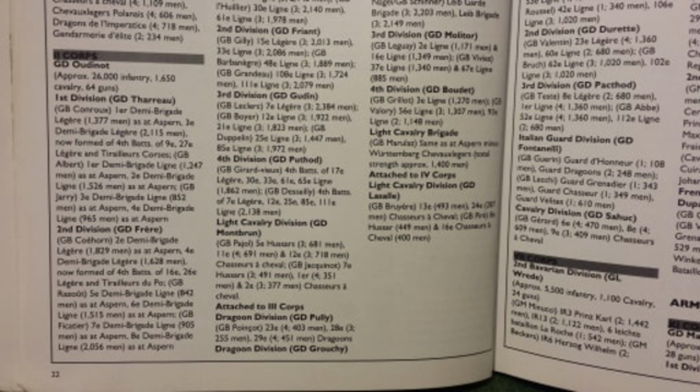I can also see that the corps of Hohenzollern, which is also 2 corps, contained roughly the same, 25,000 men, 520 cavalry, and 68 guns. So slightly outguns Oudinot's 2 corps there.